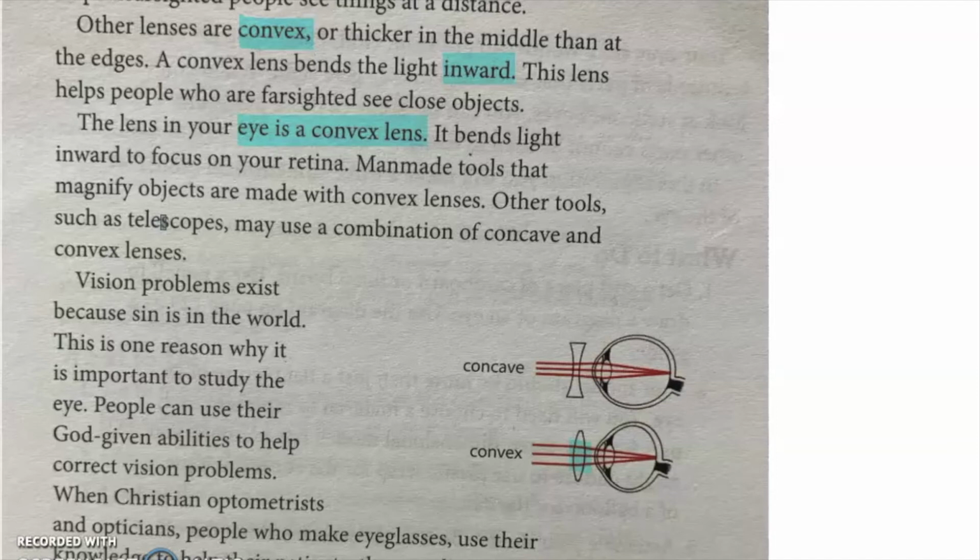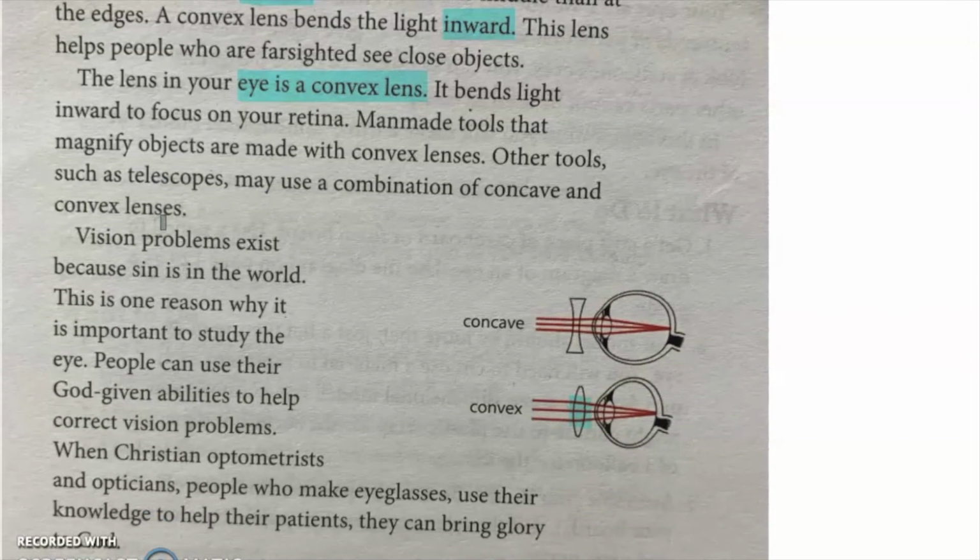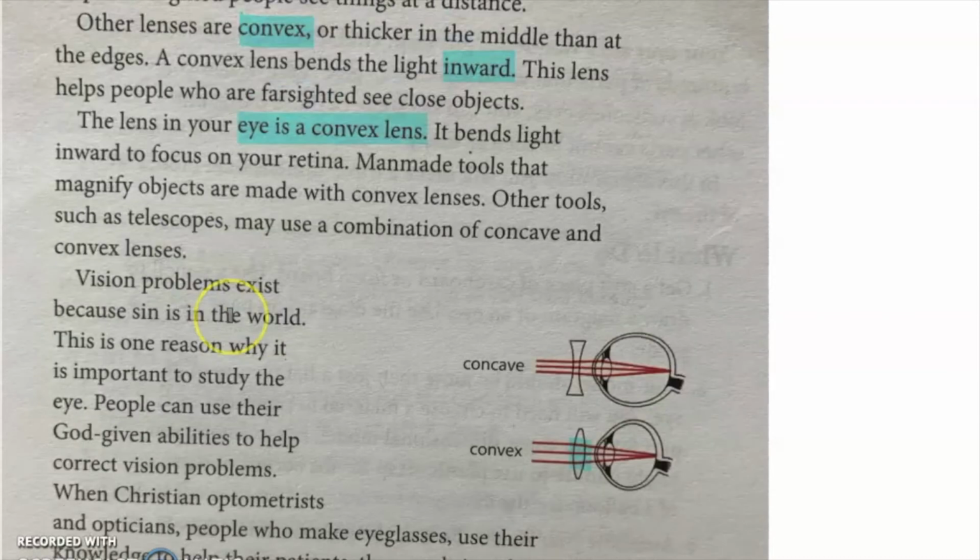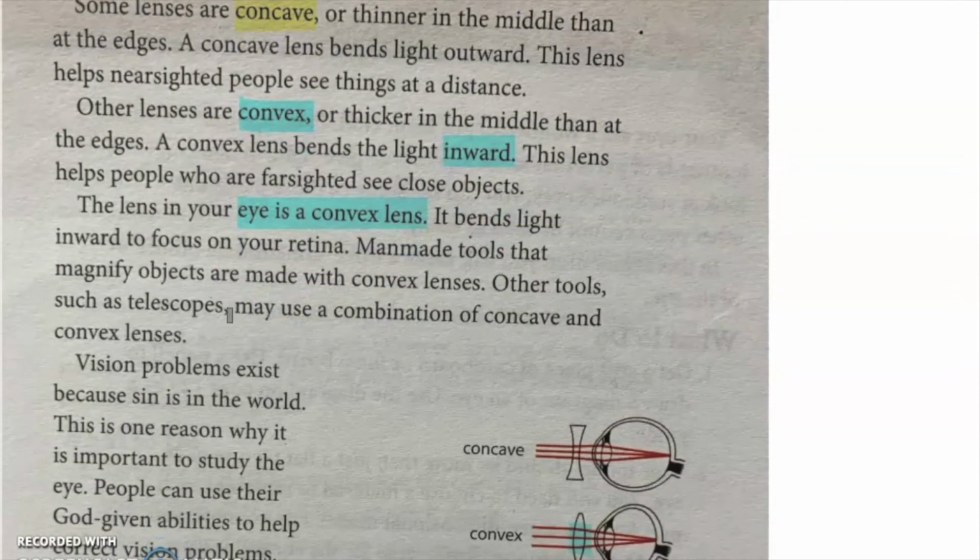Vision problems exist because sin is in the world. This is one reason why it is important to study the eye. People can use their God-given abilities to help correct vision problems. When Christian optometrists and opticians, people who make eyeglasses, use their knowledge to help their patients, they can bring glory to God. Okay, so let's go back to the lenses.